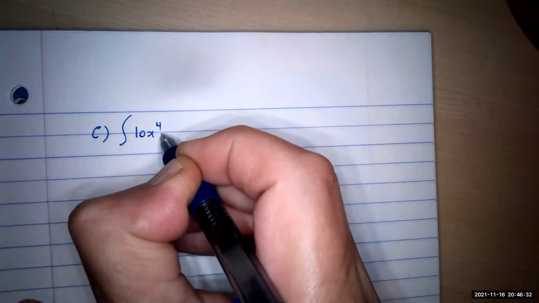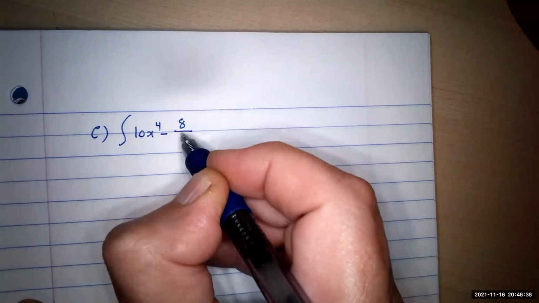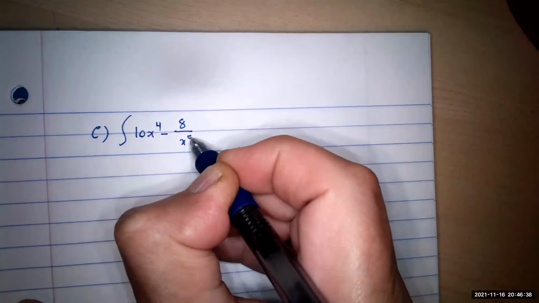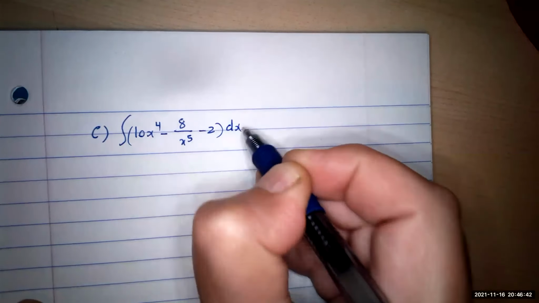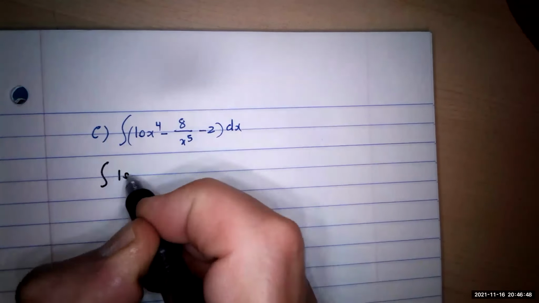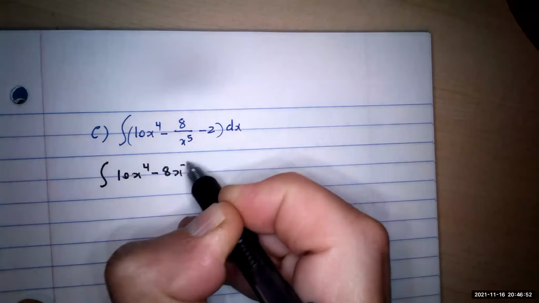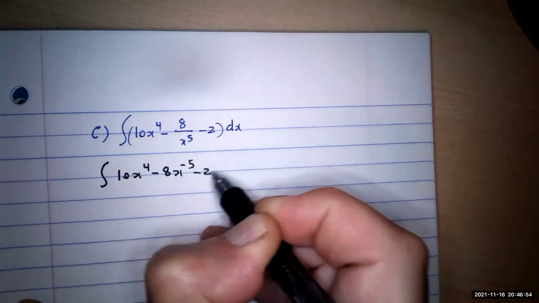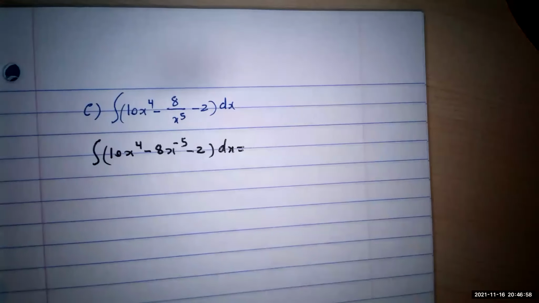10x to the 4th minus 8x to the 5th minus 2 dx. Again, we have to move x to the 5th up. So it's going to be 10x to the 4th minus 8x to the negative 5 minus 2. You see?